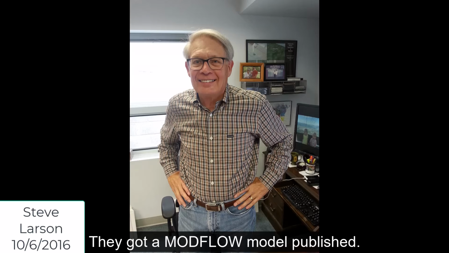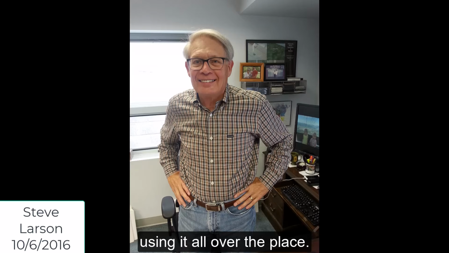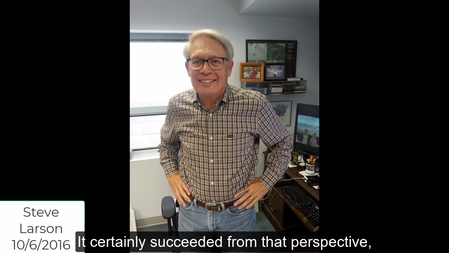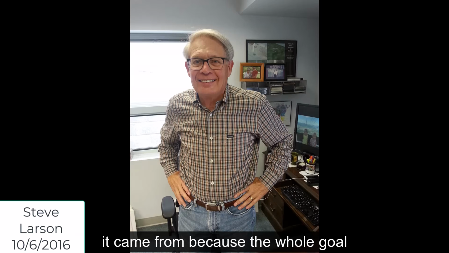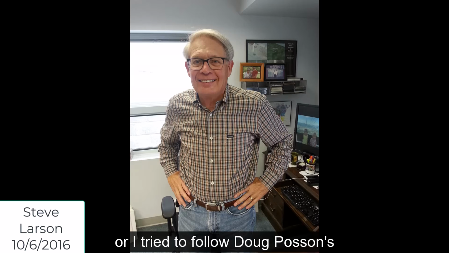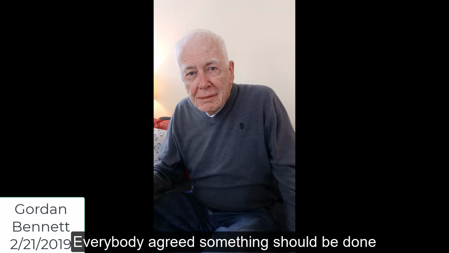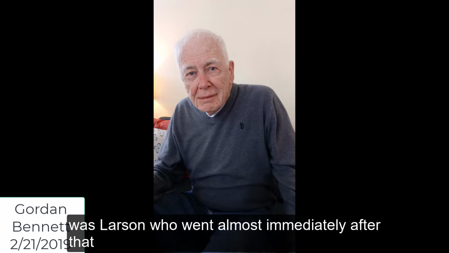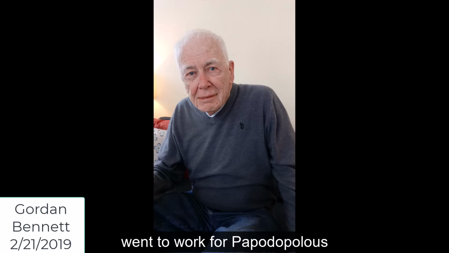They got a MODFLOW model published, and people at various levels are using it all over the place. So certainly, it succeeded from that perspective. But that's kind of the history of where it came from. Because the whole goal at the time was, how do we make this compartmentalized so that people don't have to redocument everything all the time? And then I tried to follow Doug Posson's structured programming concepts. So that everybody agreed something should be done, but the only people who were doing anything was Larson, who went almost immediately after that to work for Papadopoulos, who had started his own company.